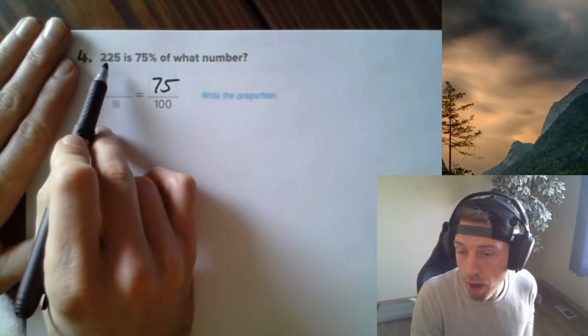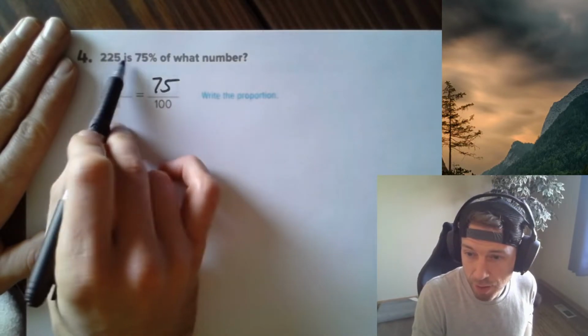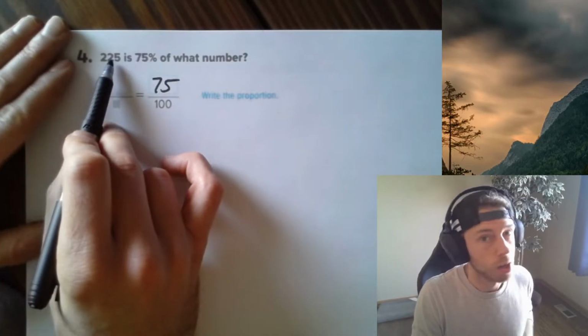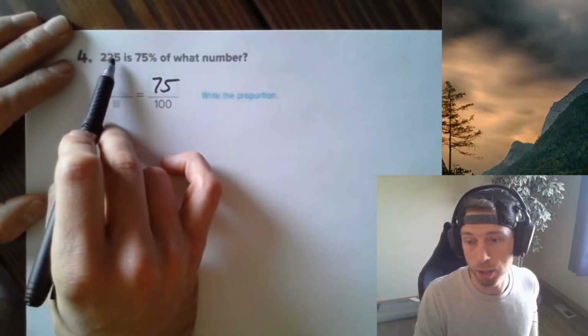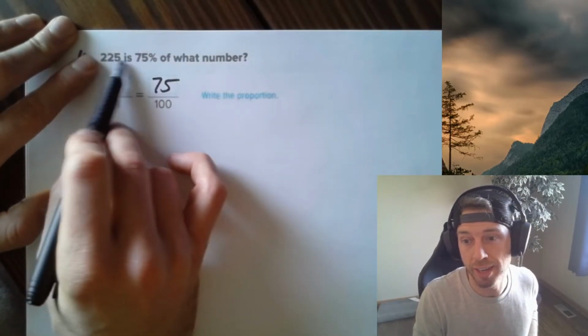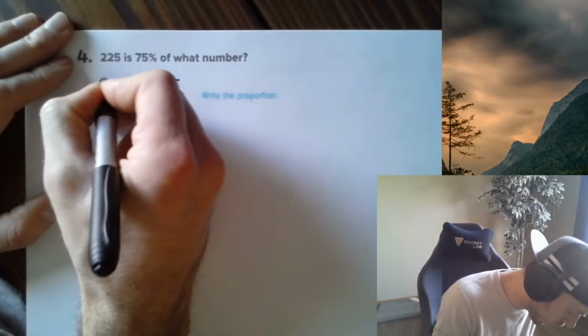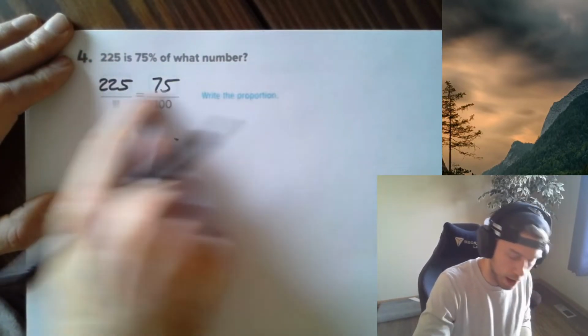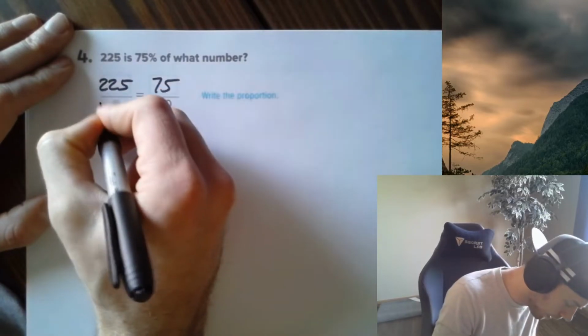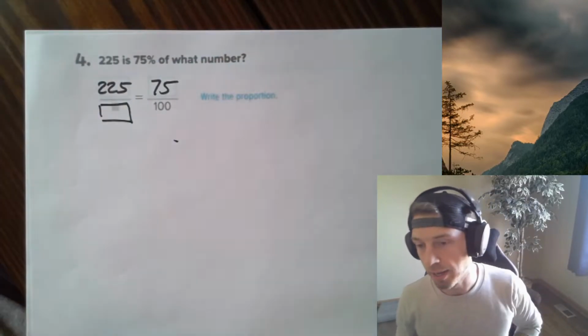The 225, is it the 75% or is it the whole? It's not the whole. We don't know how much total. We do know that 225 is the 75%. It literally says it. 225 is 75%. So we know that goes on top with the 75. All we got to do is figure out that guy right there.